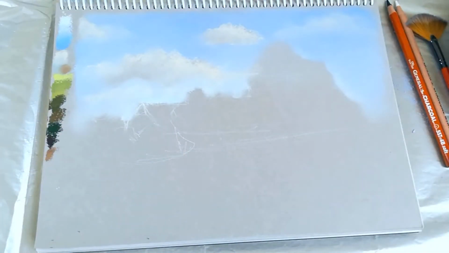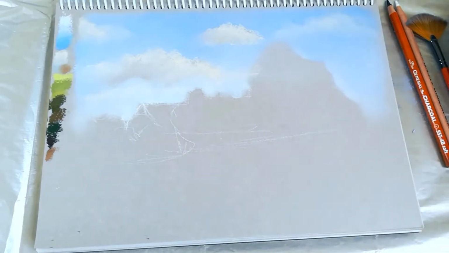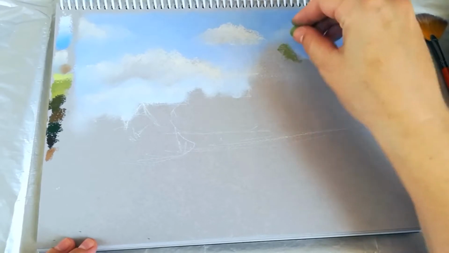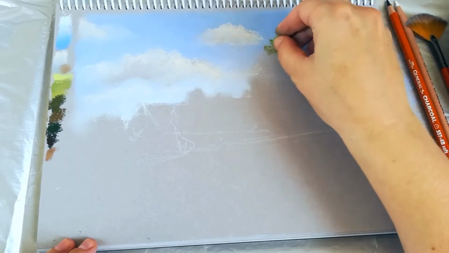Here you can see the color of the paper is actually acting already as a shadow. So now that we can leave our clouds alone, we can start adding those greens. So I'm going to start with the mid-tone value, that's not too light, not too dark. And I'm going to start adding those basically lighter areas on my trees.